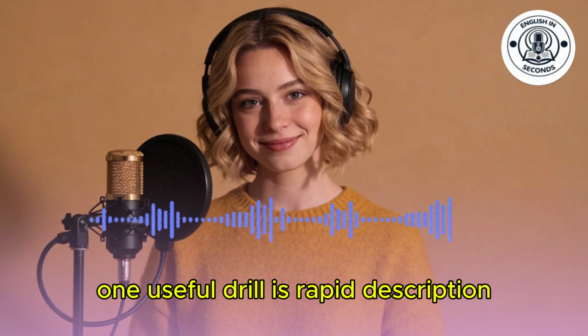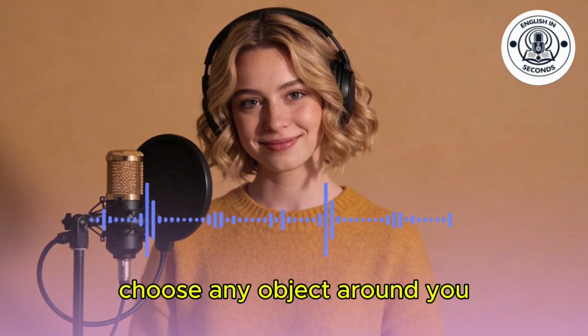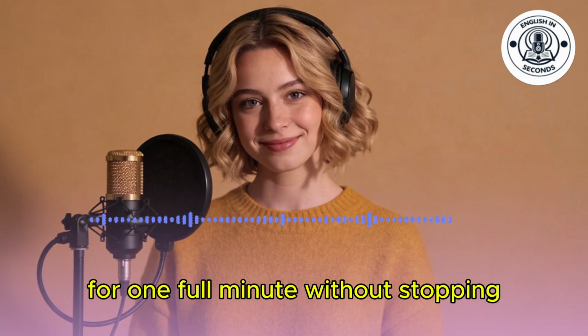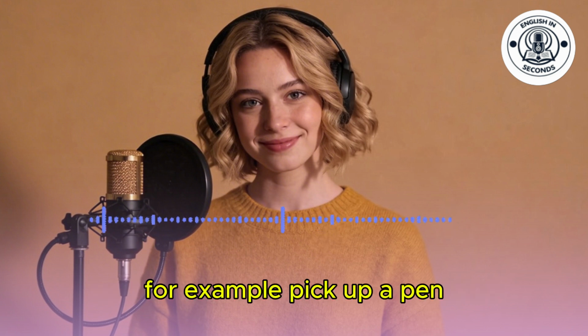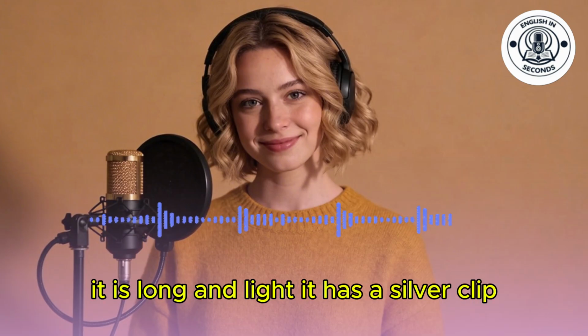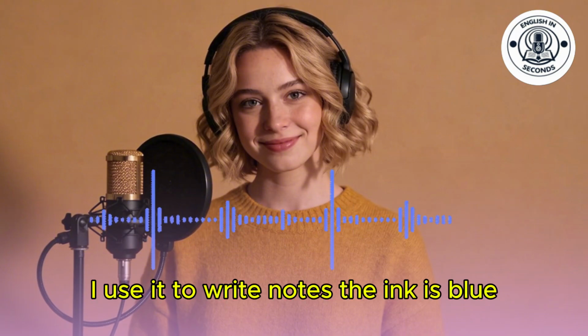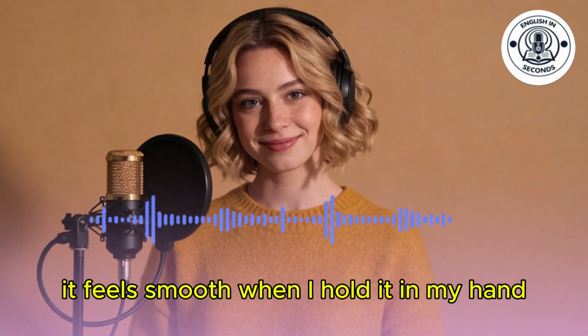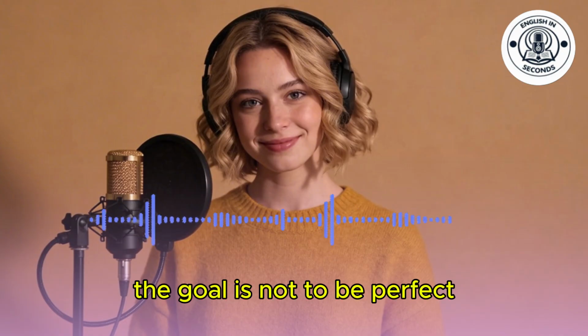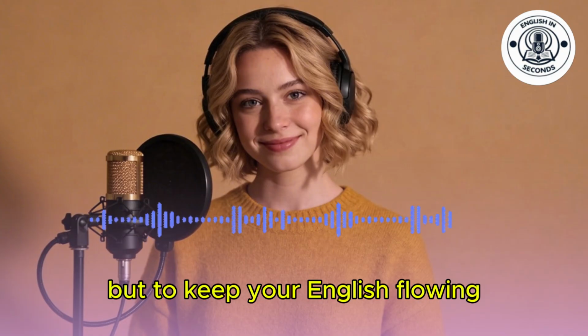One useful drill is rapid description. Choose any object around you and try to describe it quickly for 1 full minute without stopping. For example, pick up a pen. Say, this is a pen. It is black. It is long and light. It has a silver clip. I use it to write notes. The ink is blue. It feels smooth when I hold it in my hand. Keep going without pausing. The goal is not to be perfect, but to keep your English flowing.